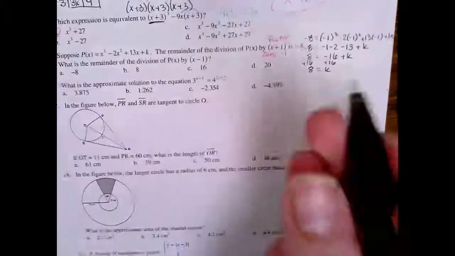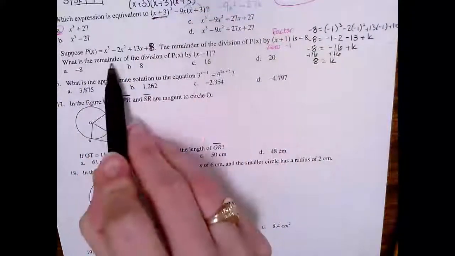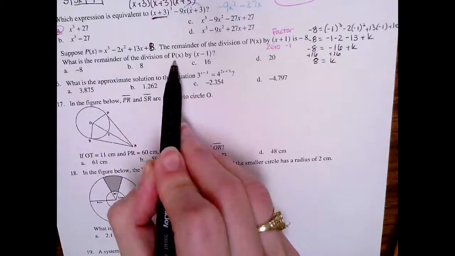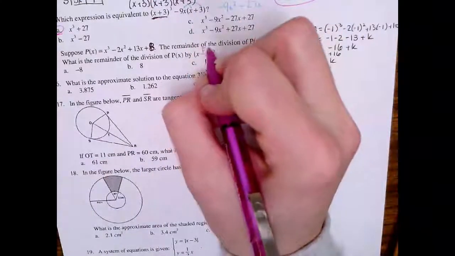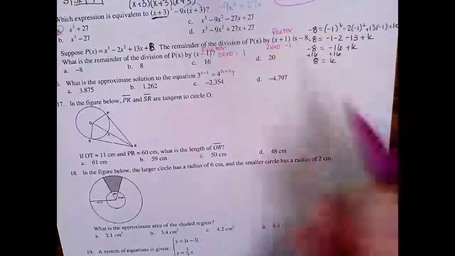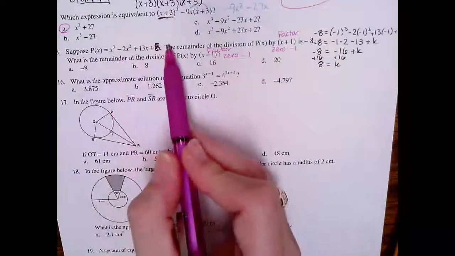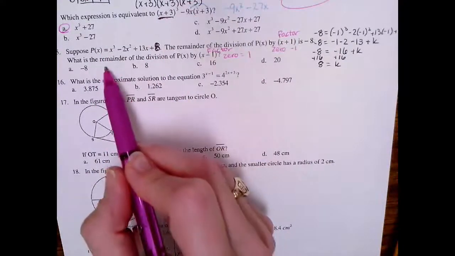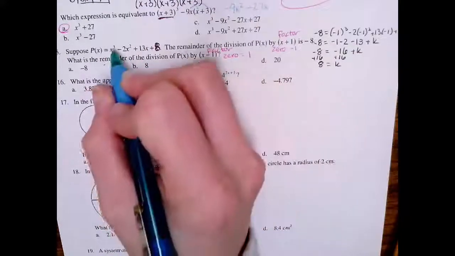Now that I know k is a positive 8, I can replace that with an 8. And now what is the remainder of the division of p of x by x − 1? So remember, that's the factor. That means the 0 is its opposite. The 0 equals 1. So the remainder theorem says if I plug 1 in for all of this, out will pop its remainder. So I'm going to go ahead and do that. I'm going to plug 1 in.